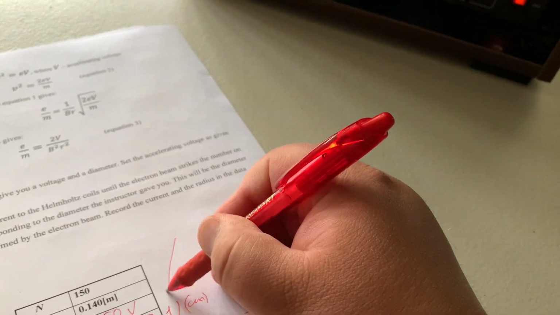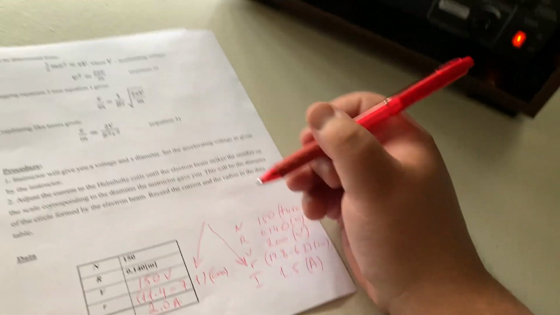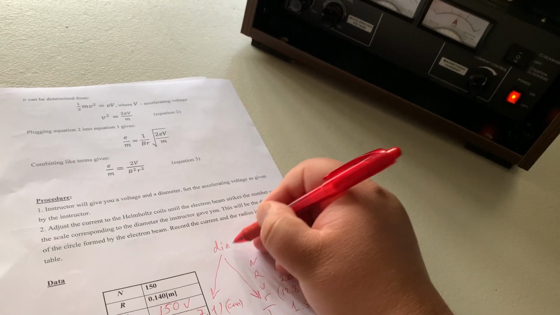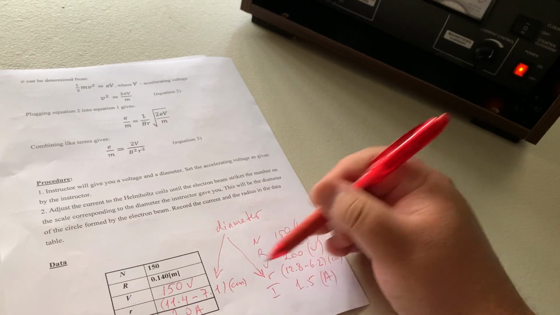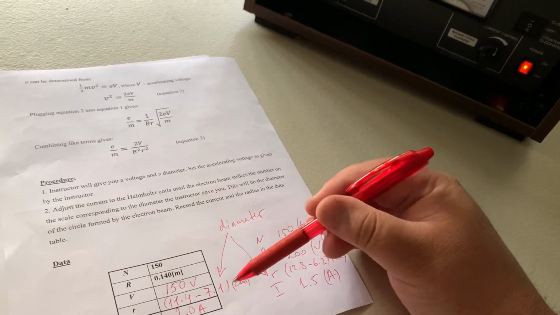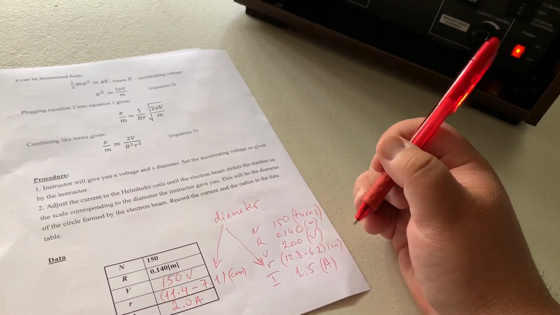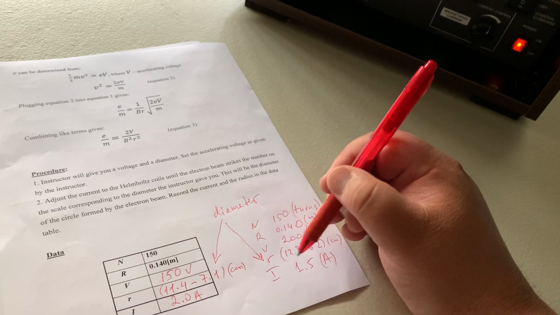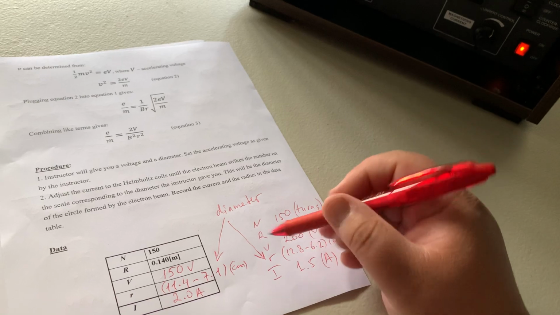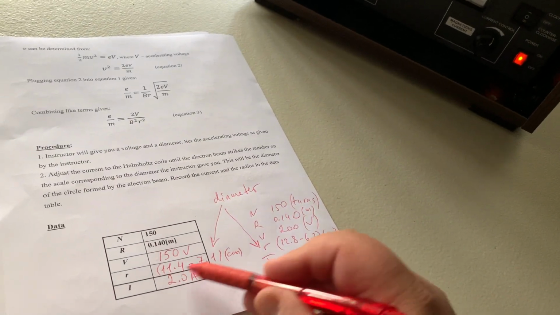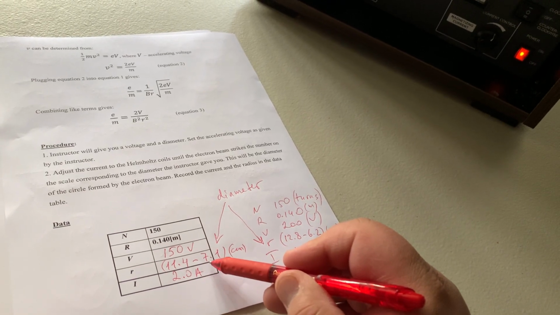So for both of those numbers, this is the diameter. So make sure you divide the difference in half so that you get the radius. So that would be like what? That's 4 centimeters, cut it in half. That would be like 2 centimeters for the radius.